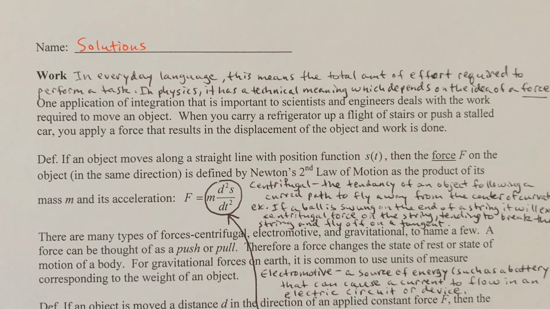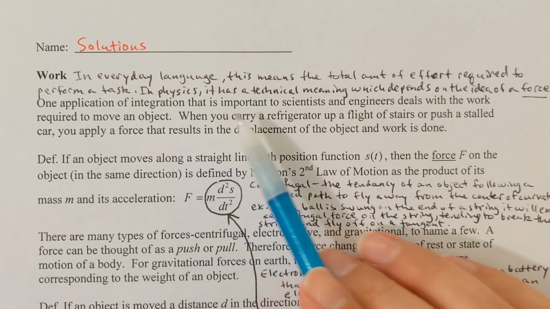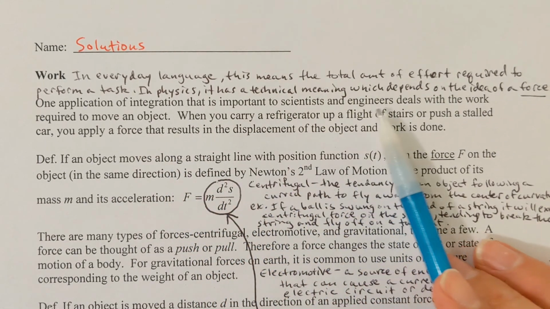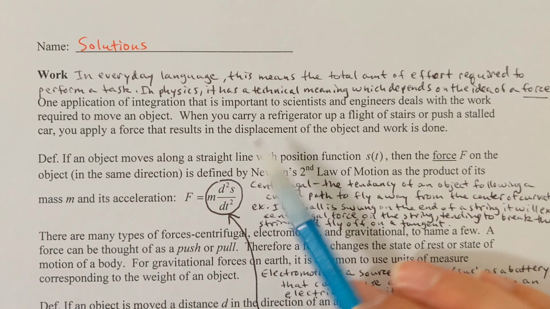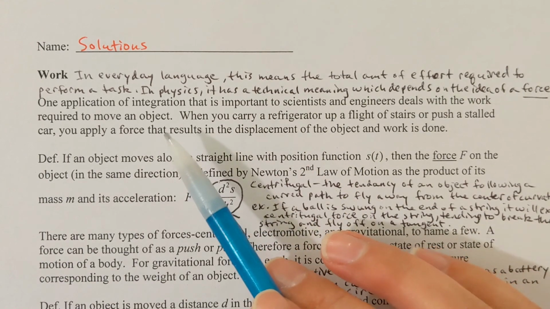Okay, the notes that you see here are going to be for section 6.4, which is the last section that we'll be doing for the course. We're going to talk about work-related problems, which is really just one application of integration that would be important to scientists and engineers. And we're going to look at the work required to move an object.